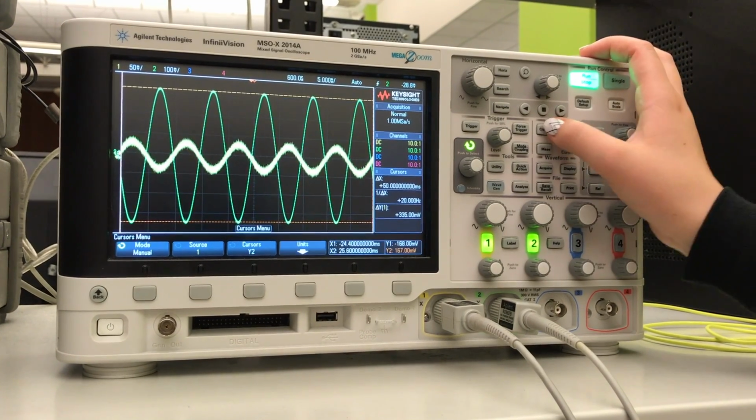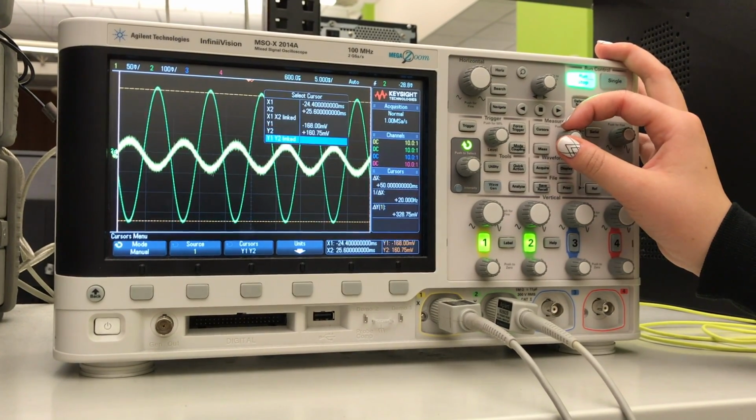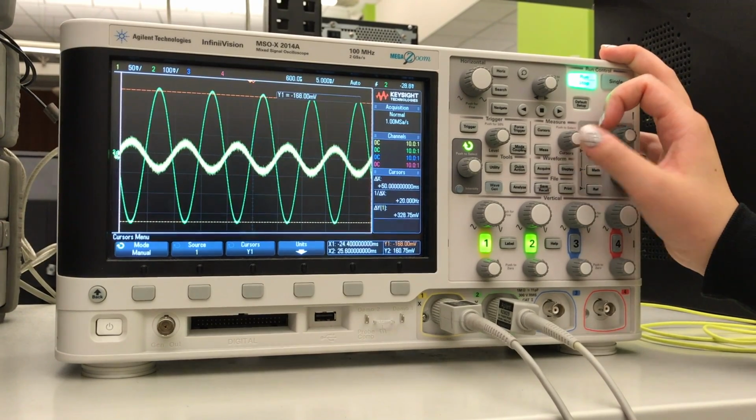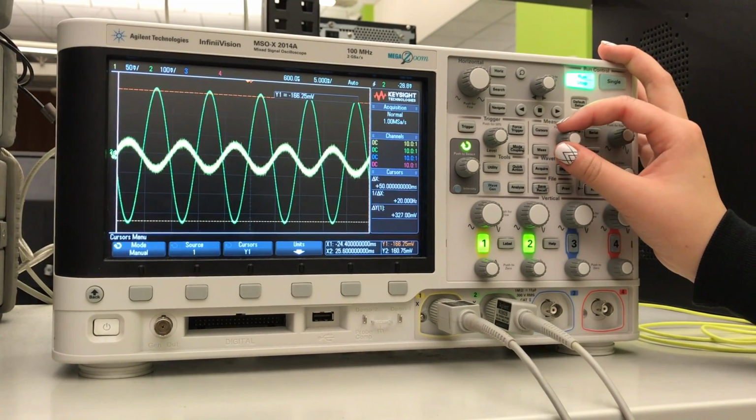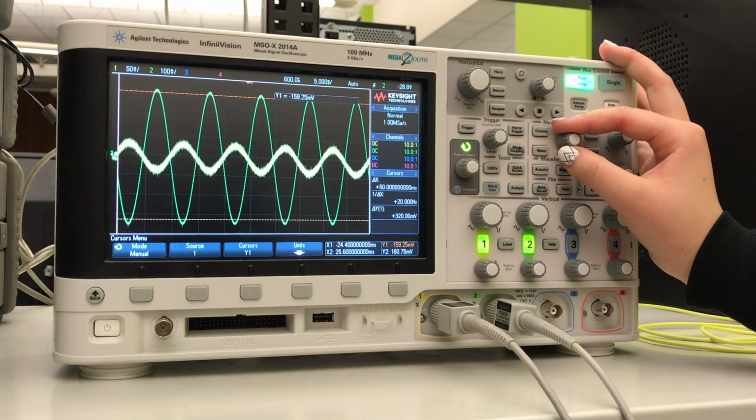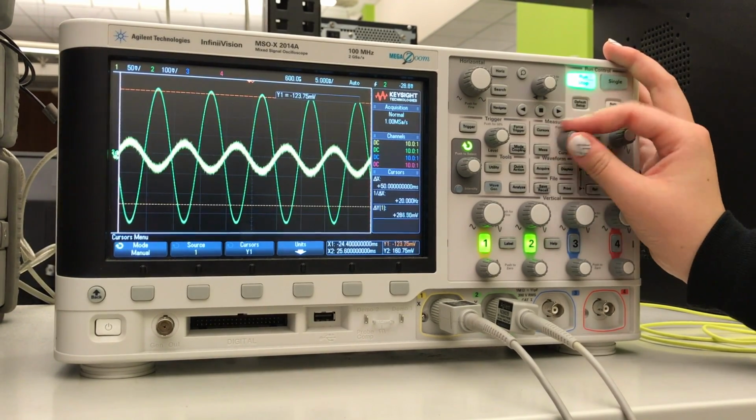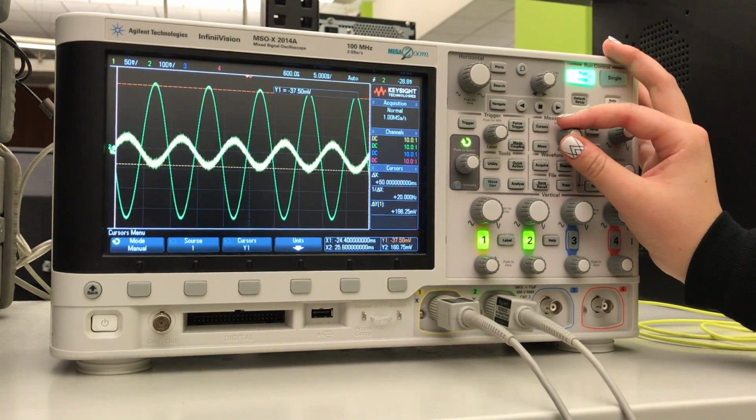First, I will pick the Y1 cursor by rotating the knob and pressing it again. And now I can take this orange line that you see at the bottom of the screen, I can take that line and place it at the bottom of my signal.